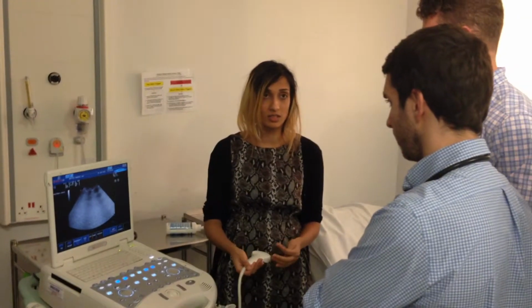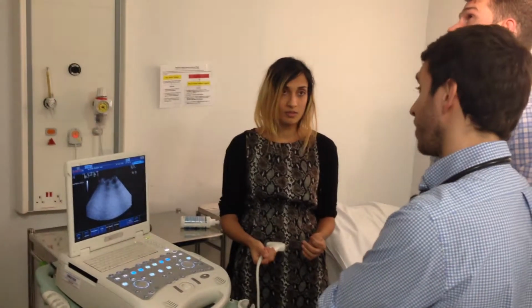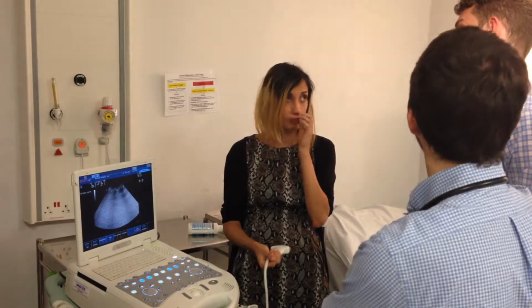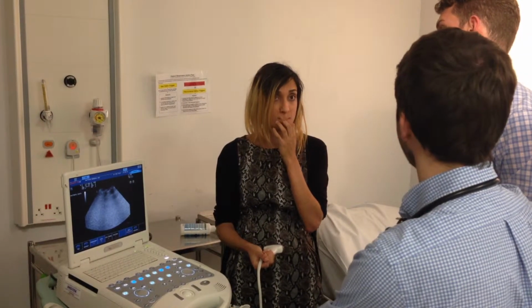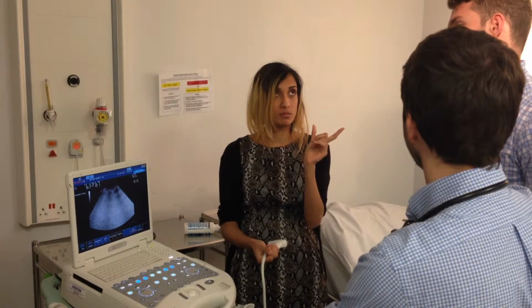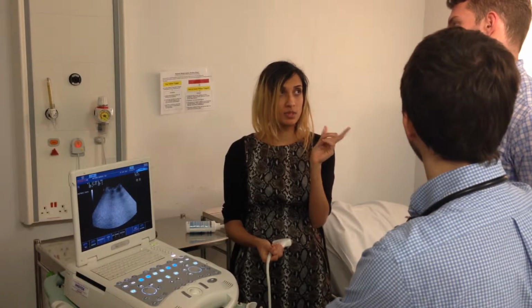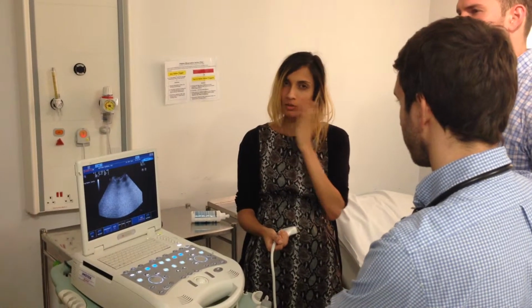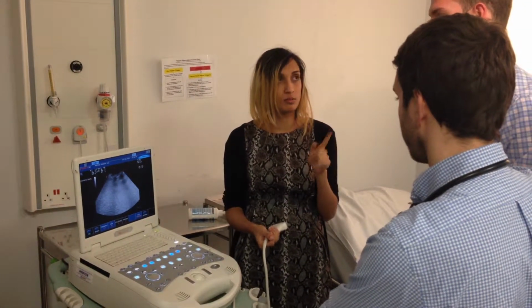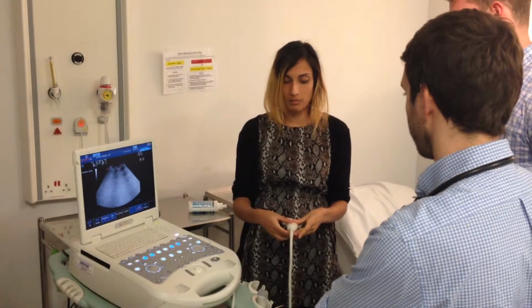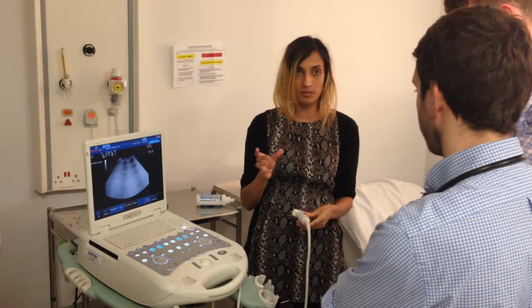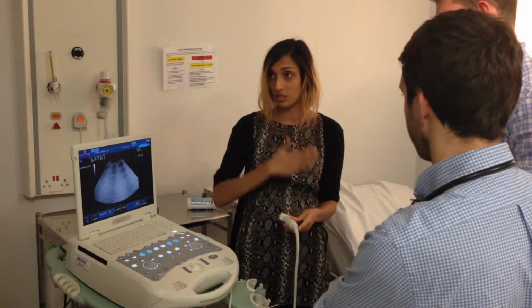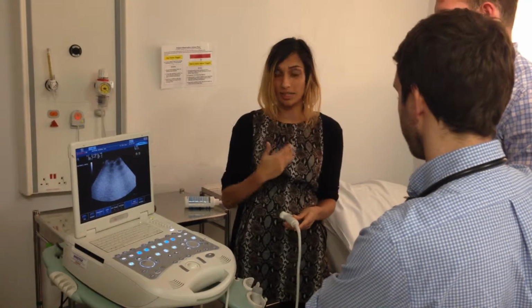So that's between the uterus and the colon. Yeah, between the colon and the uterus. And then if it's a male, they don't have the uterus, so it will be between the colon and behind the bladder.